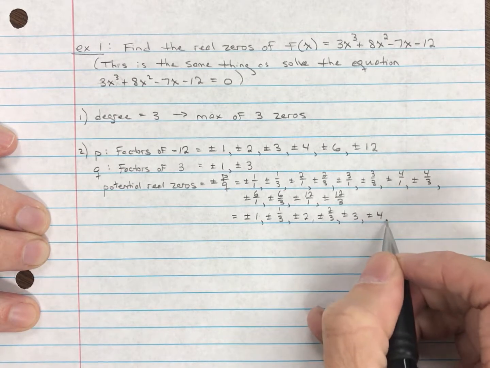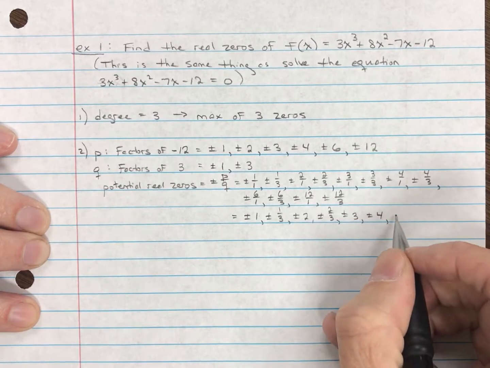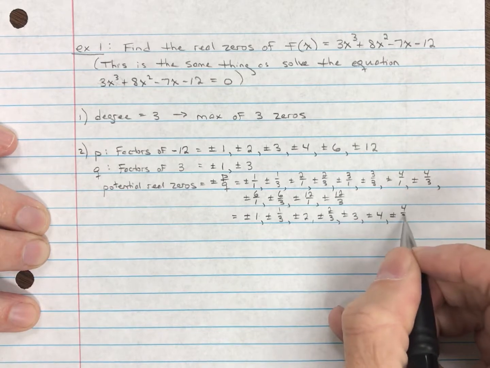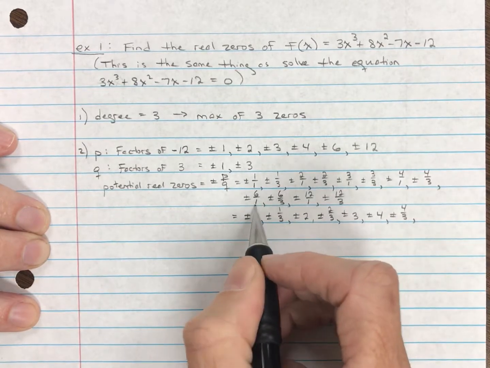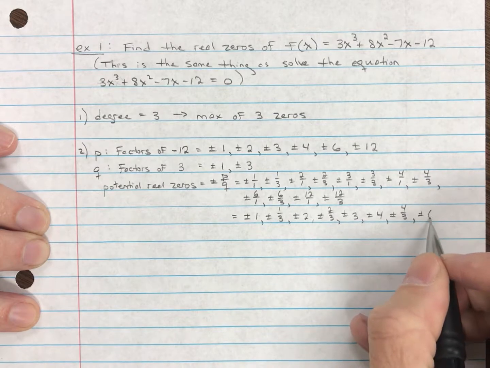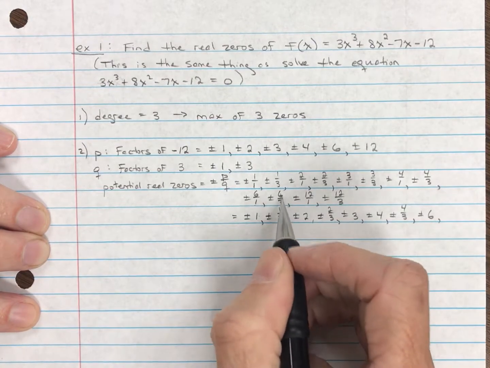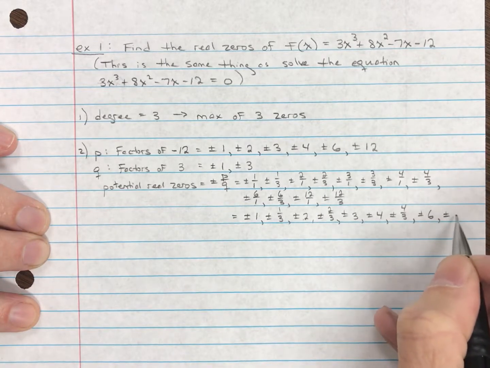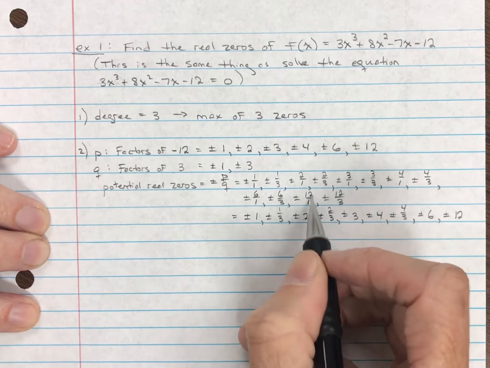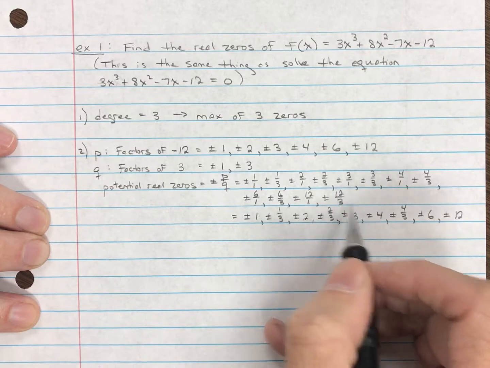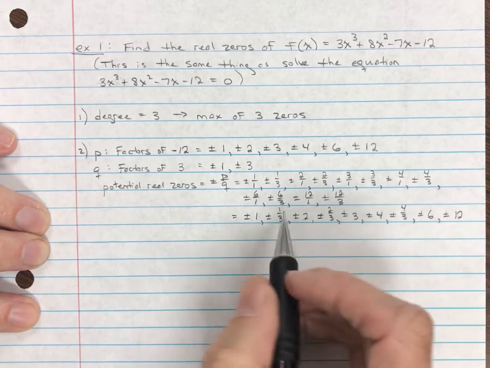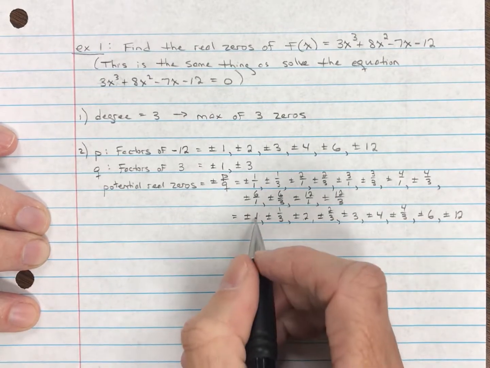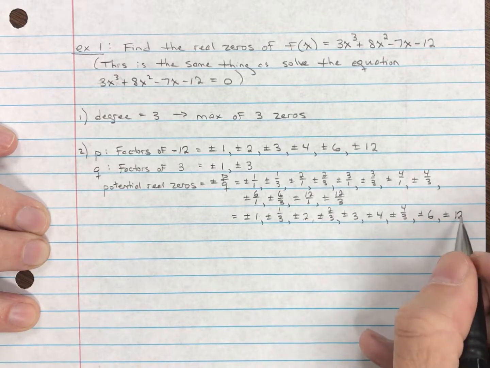Positive or negative 4, positive or negative 4/3. 6 over 1, positive or negative 6. 6 divided by 3 is 2. I've already counted that one, so I won't count it again. Positive or negative 12, and 12 divided by 3 is 4. I've already counted that. So these are the potential rational zeros here.